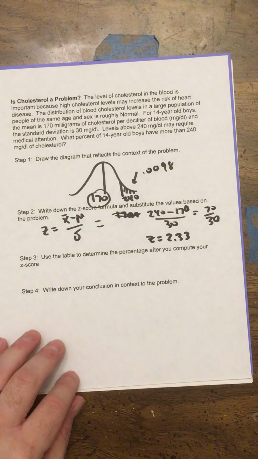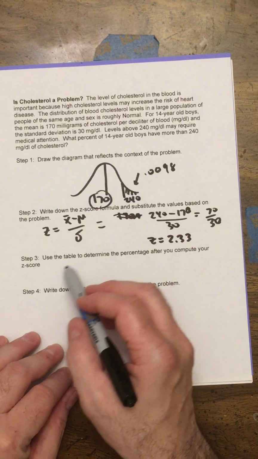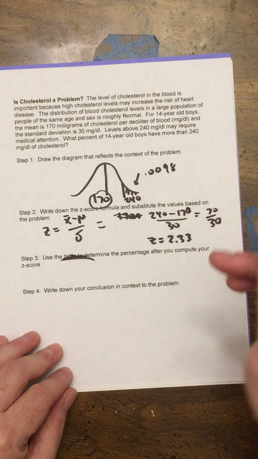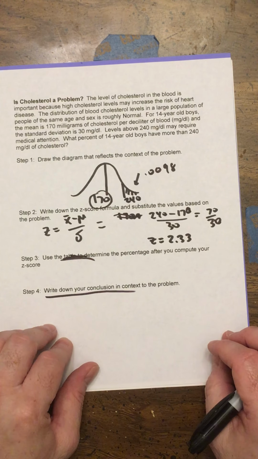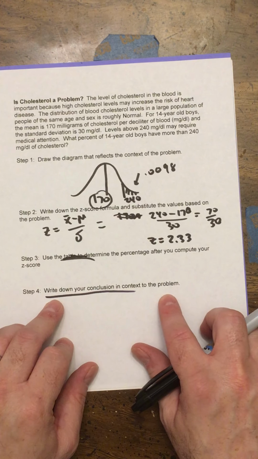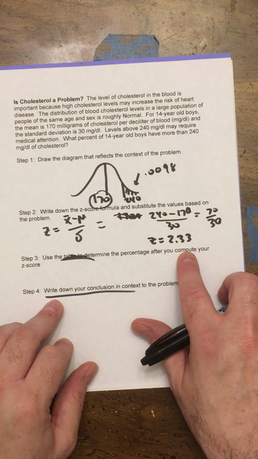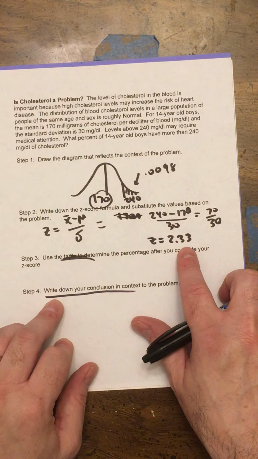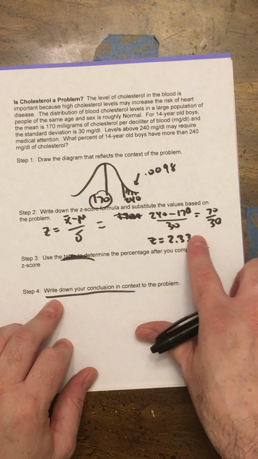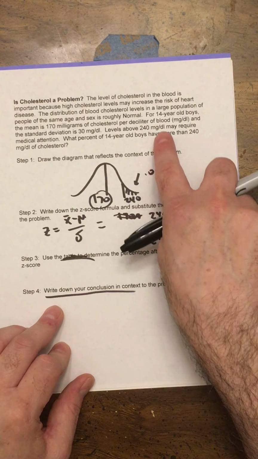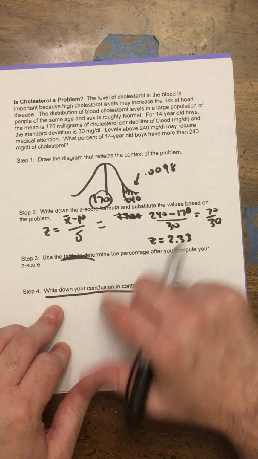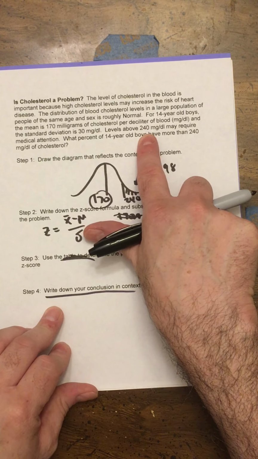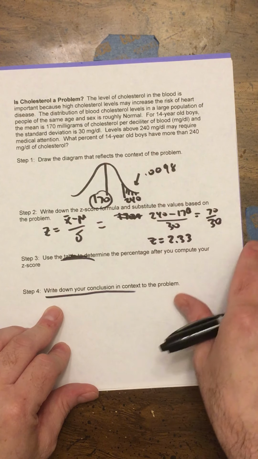All right, and this says to use the table. Never use a table. You have technology, and obviously, you always have to write down a conclusion in the context of your problem. So we could literally say that in this case, less than 1% of all 14-year-old boys would have a high cholesterol level of 240 milligrams per deciliter or more.